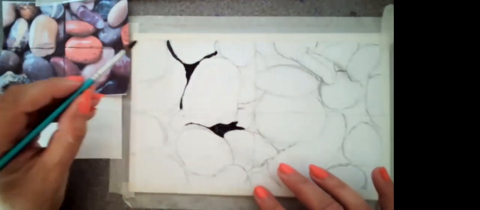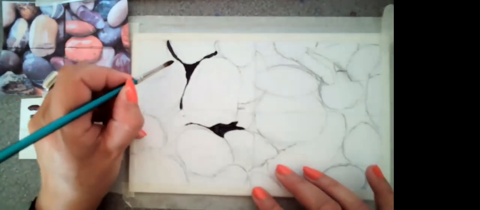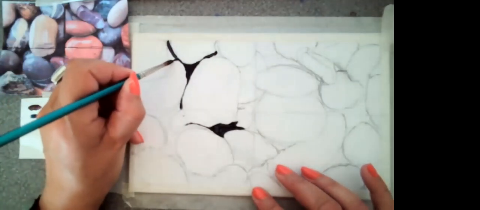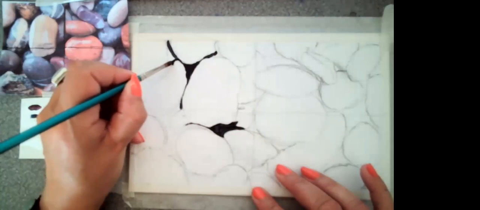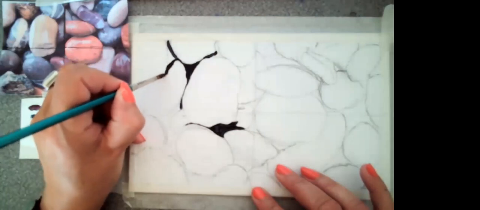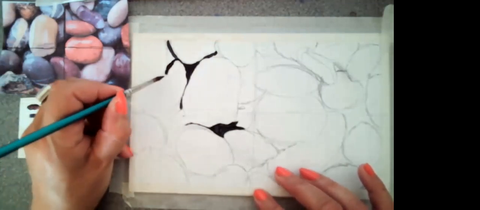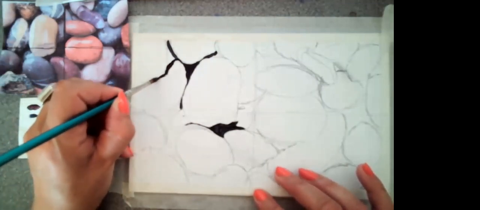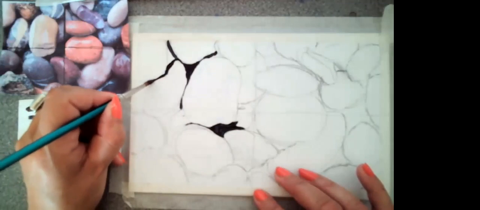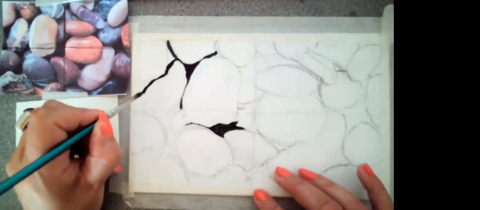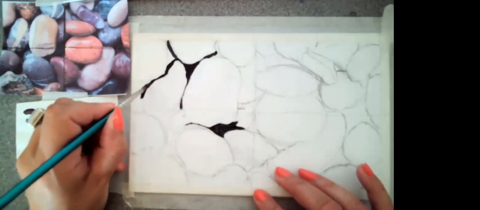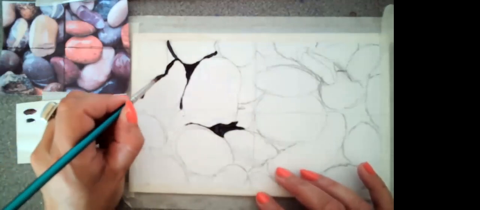I'm going to continue doing that. There's one over this side here. I want to see what shape this is making on this pebble. It really gets us to look at the detail of the edge of it.